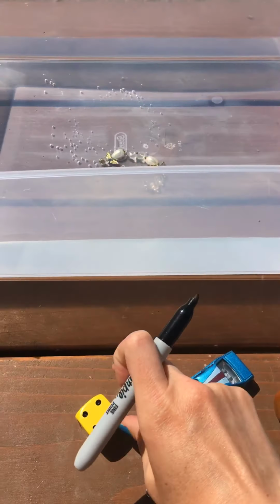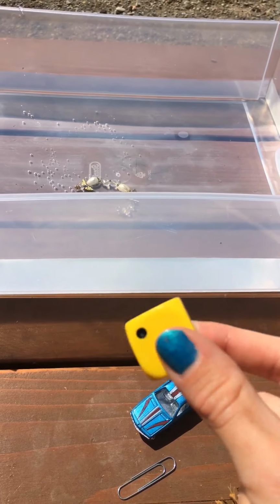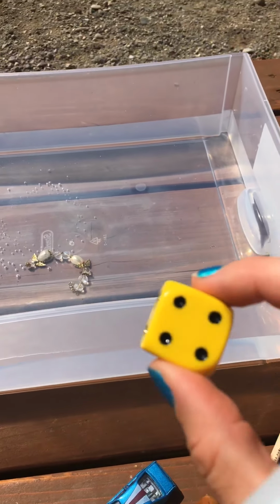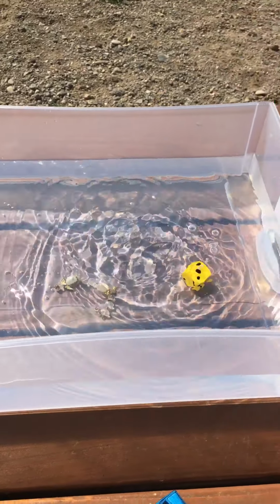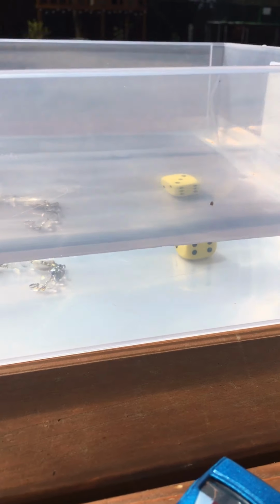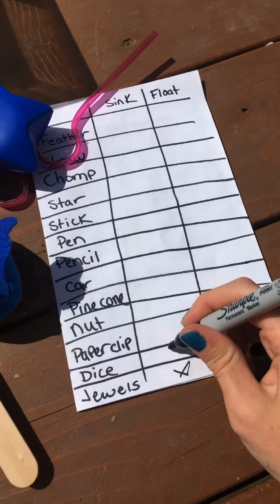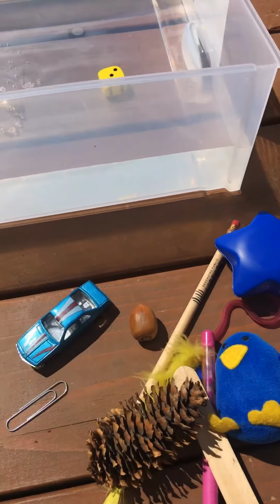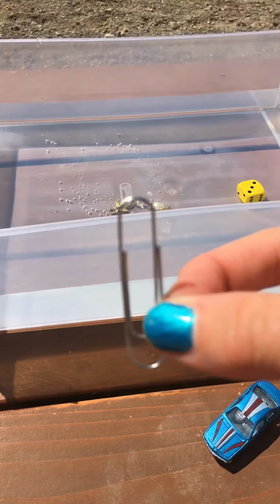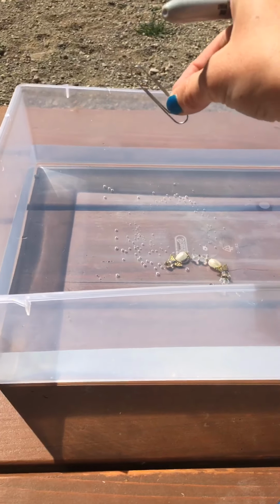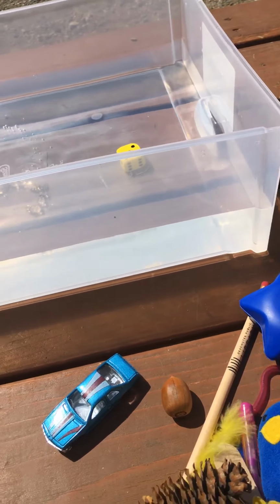Okay, next I'm going to try the dice. Let's see, is this gonna sink or float? Oh, another sink. On the very bottom, I'm gonna mark it off. Sink. Okay, paper clip. Let's see, sink or float? Oh, it is on the bottom. Okay, let's see what's next.